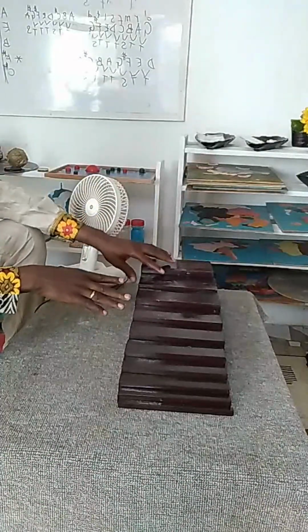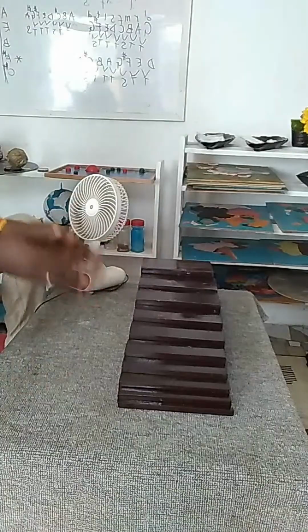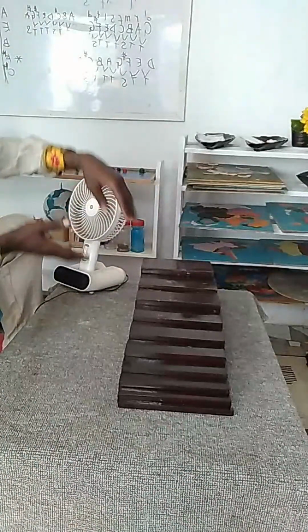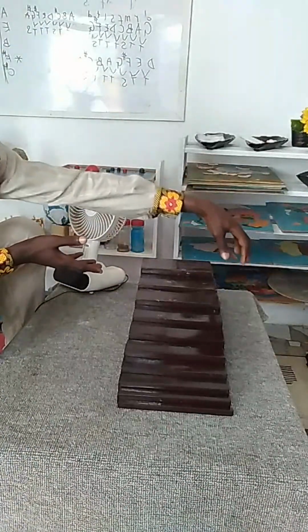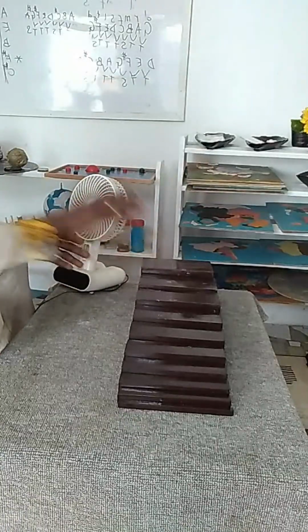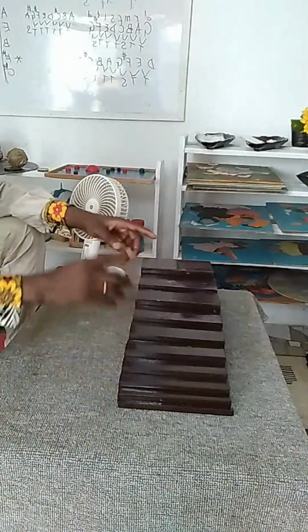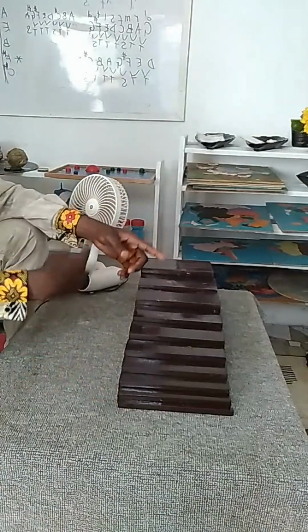Now, ideally, we are supposed to use the two materials together. One is in the shape of a cube. The big one of this one is the same size as the cube, so it follows suit like that from beginning to end. That is what you call pink tower and broad brown stairs extension.